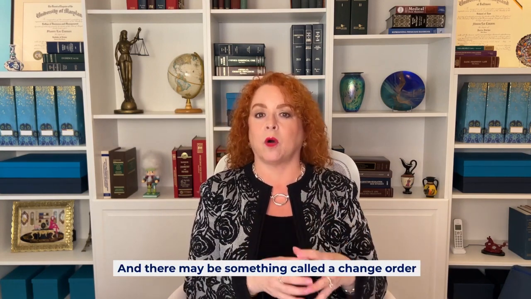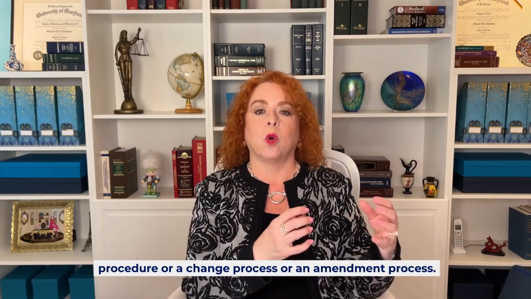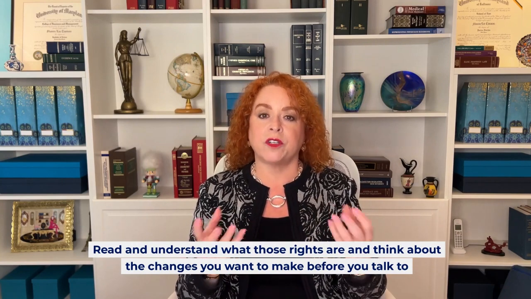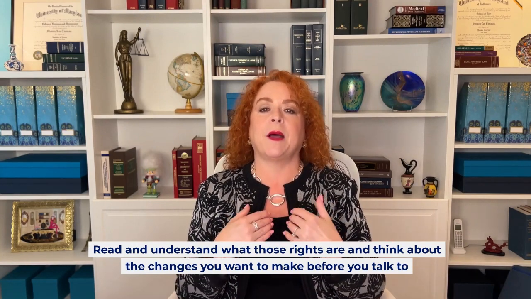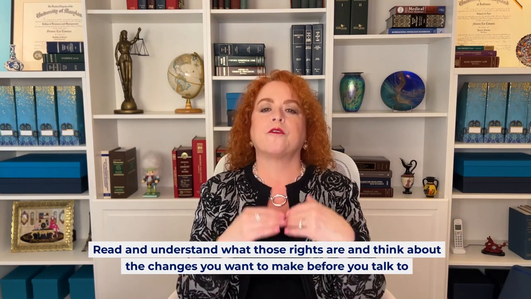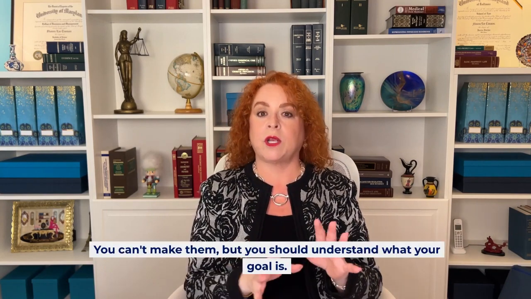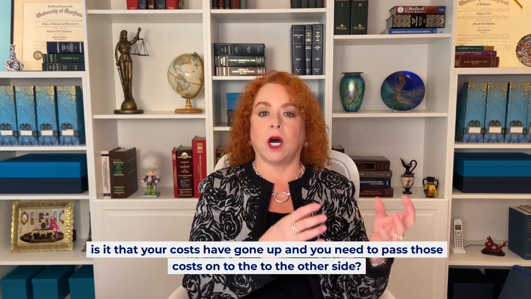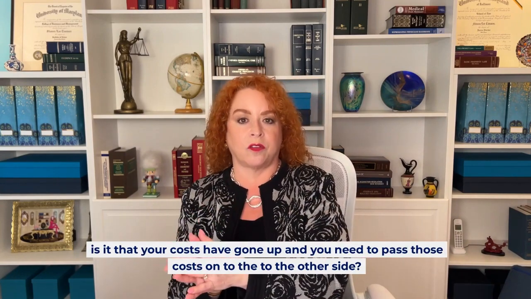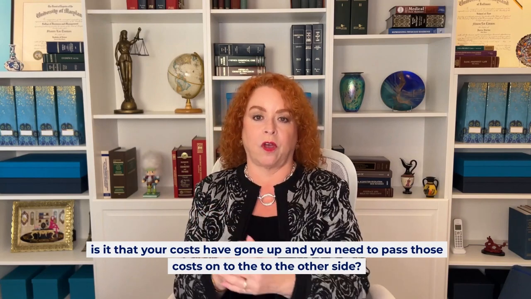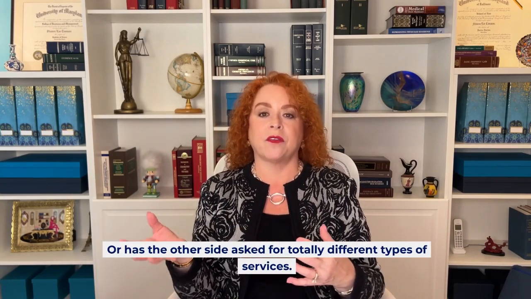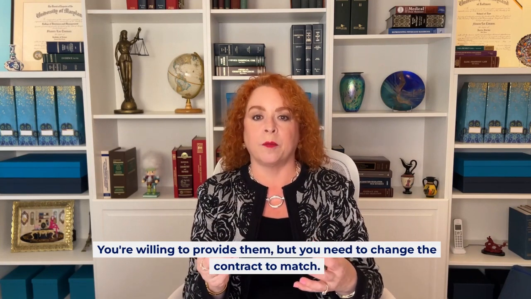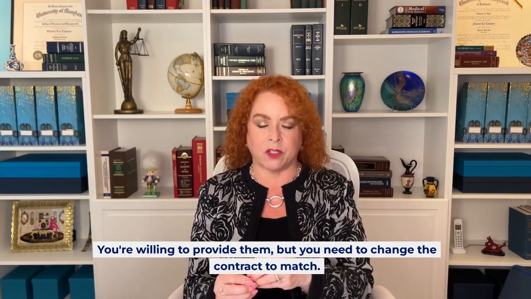And there may be something called a change order procedure, or a change process, or an amendment process. Read and understand what those rights are, and think about the changes you want to make before you talk to the other side. You can't make them, but you should understand what your goal is. Is it that your costs have gone up and you need to pass those costs on to the other side? Or has the other side asked for totally different types of services? You're willing to provide them, but you need to change the contract to match.